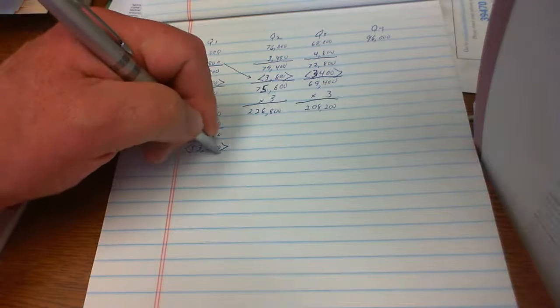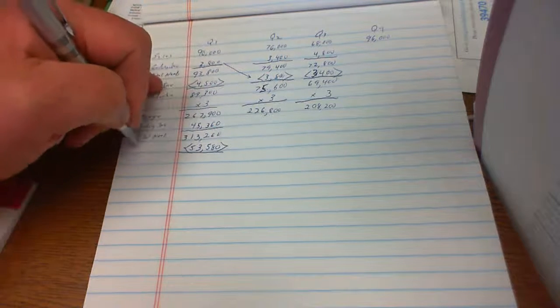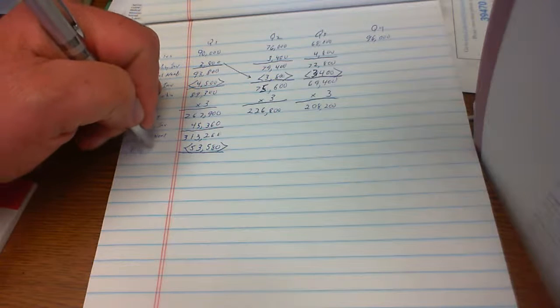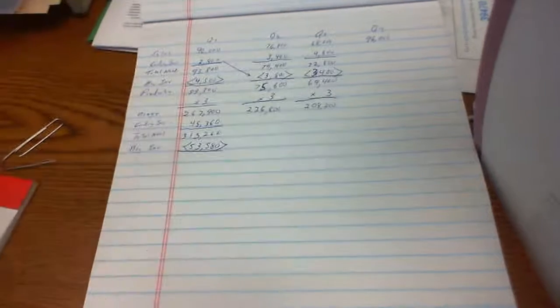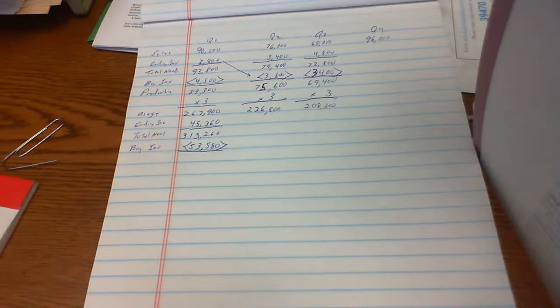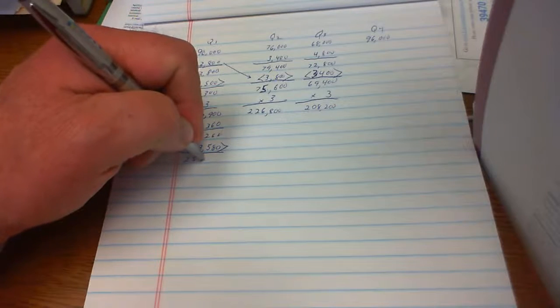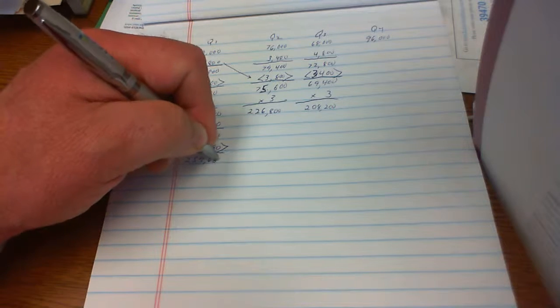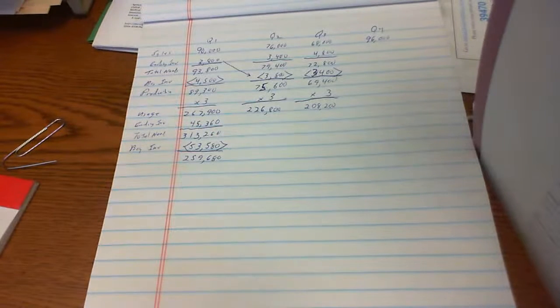And we'll put that in brackets because we don't have to buy it because it's already on hand in the beginning inventory. And so we subtract that off. That will give us 259,680. And so that's how many pounds of materials we will need to buy in quarter one.